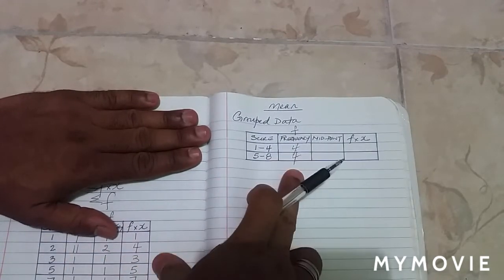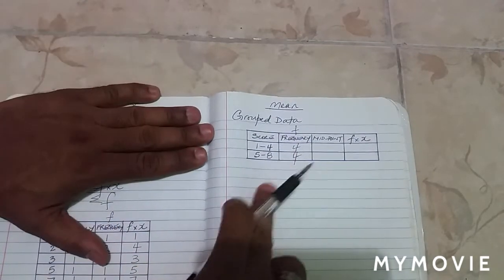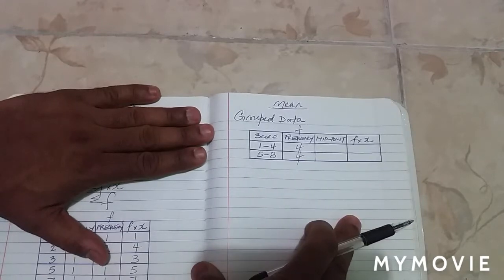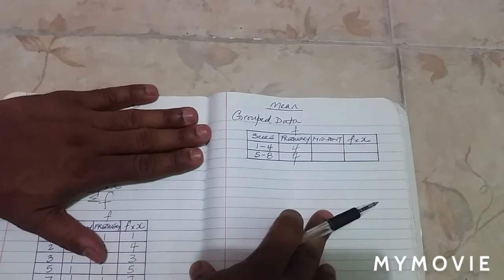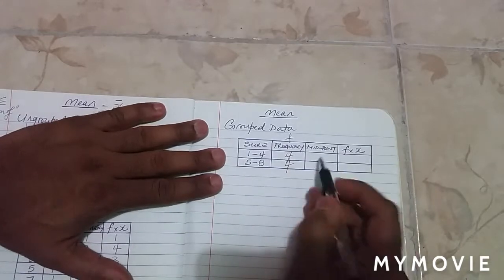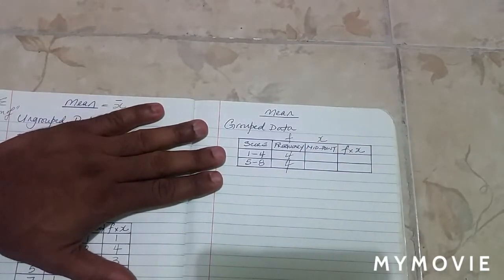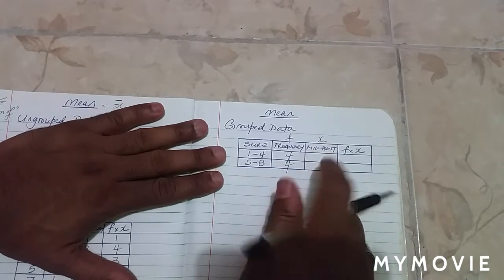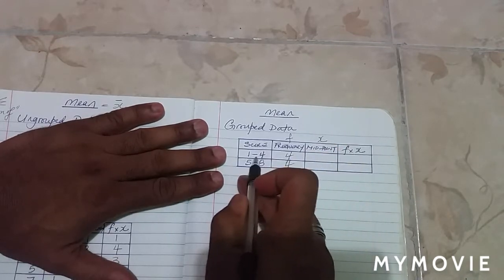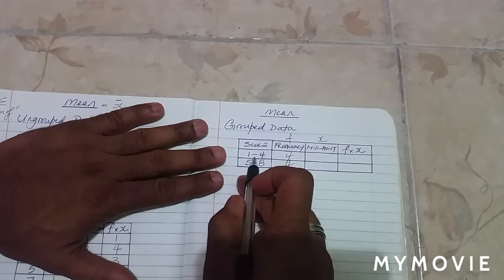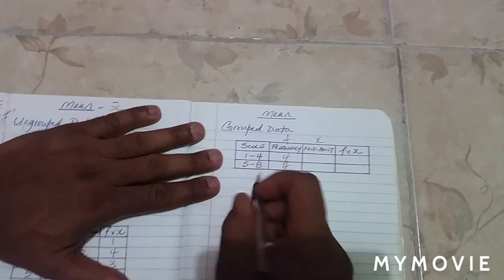But I've chosen to make the connection with this one because we're going to say how accurate the estimate is. And that is very important. Now, that's the frequency. Now, the midpoint is what I'm going to call x, right? And the midpoint is simply the midpoint of this class, right? That's what it means, the midpoint or middle value of the class.